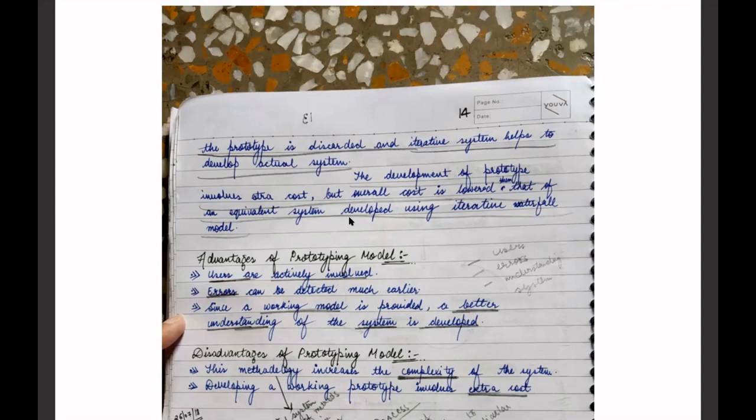The process of prototyping involves the following steps. Identify basic requirements: determine basic requirements including the input and output information desired. Details such as security can typically be ignored.